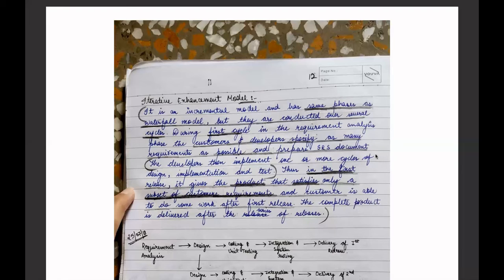If the product does not meet the requirement, the customer again and again changes it according to their requirement. So the resulting cost may exceed the budget of the organization.